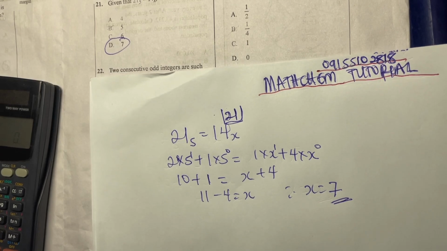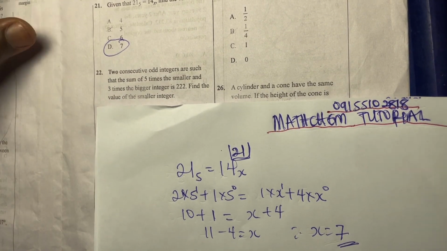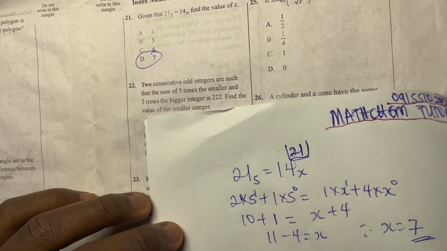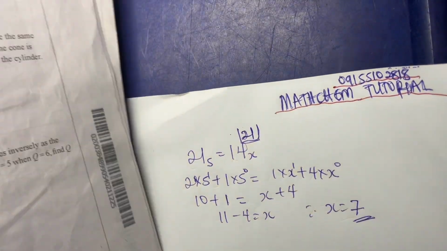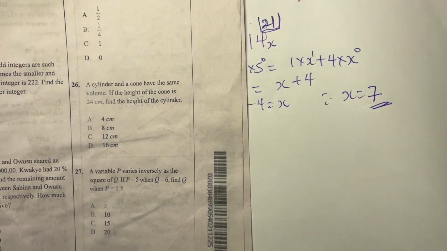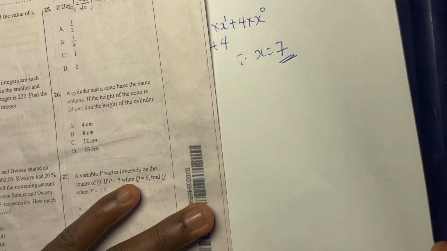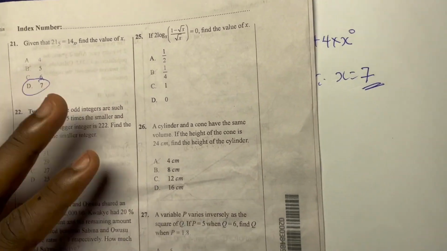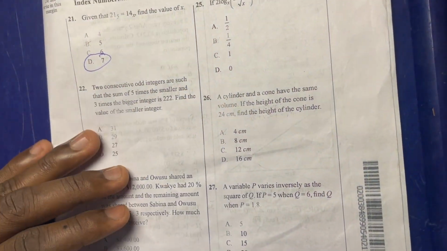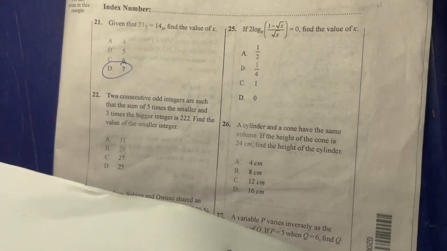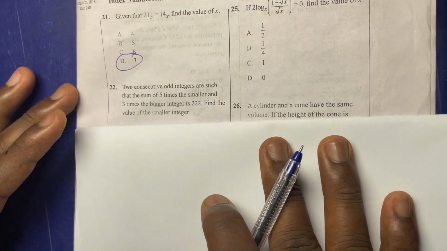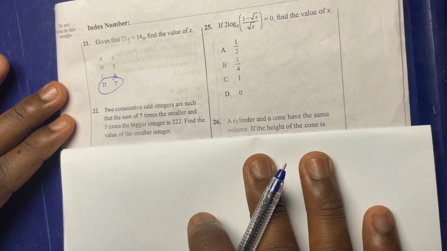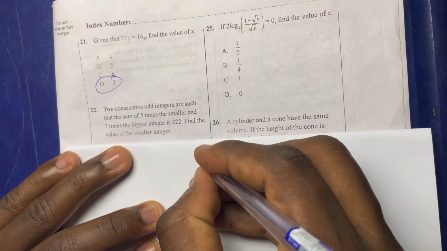So question 22 here says that, okay, let me put this question paper here like this for you guys to see. Just do it this way. Okay, let me just put this paper like this for you guys. I believe this is okay. Okay, so now question 22.